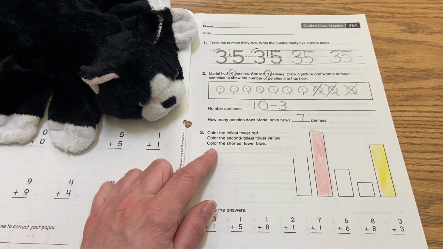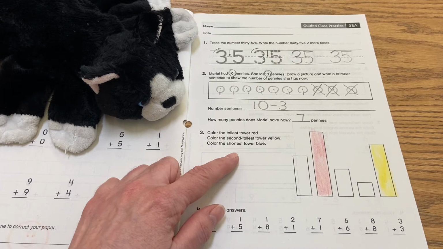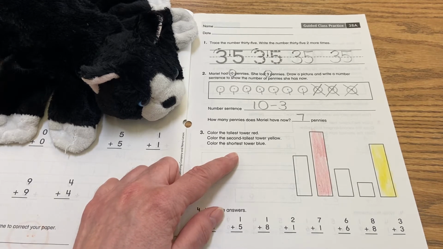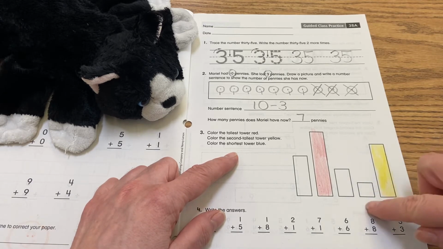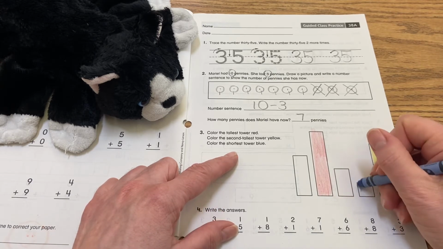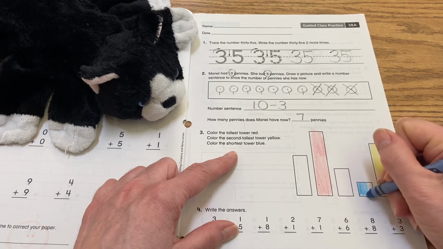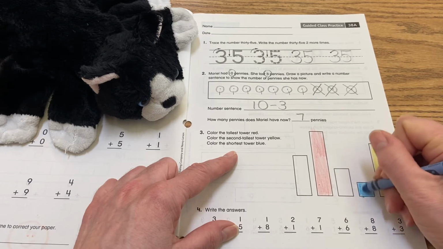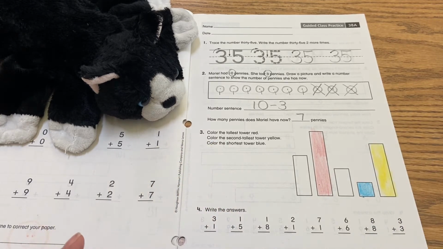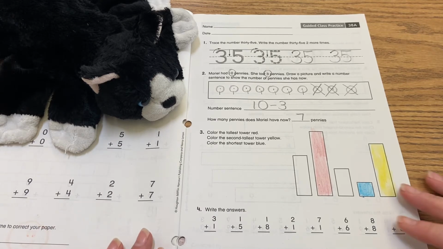Okay, it says, color the shortest tower blue. Okay, so I'm gonna find my blue crayon. Let's see where that is. Blue crayon, okay? And then, of course, the shortest one is really easy to spot because it's just a little square. It's not even a rectangle, okay? And you can really see it now that it's short, okay?